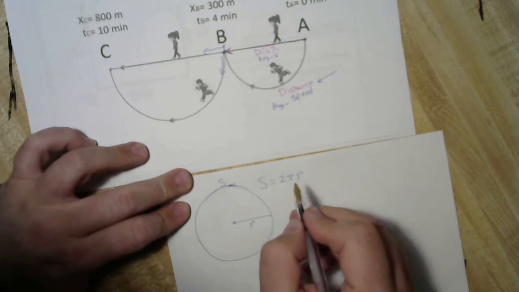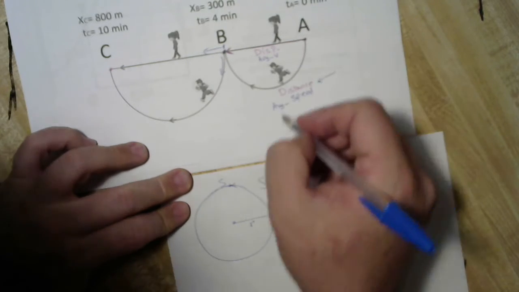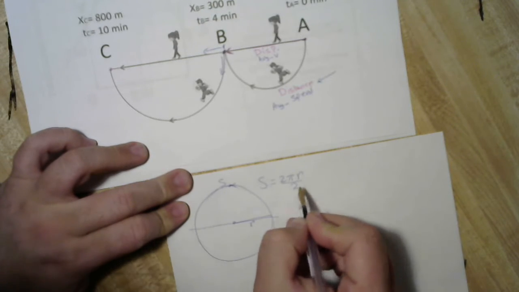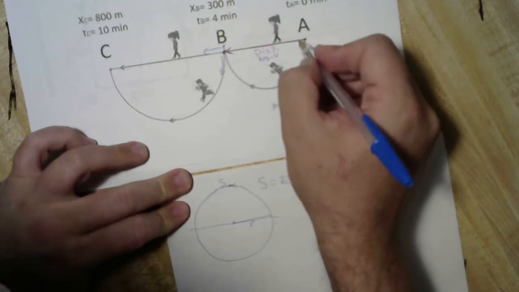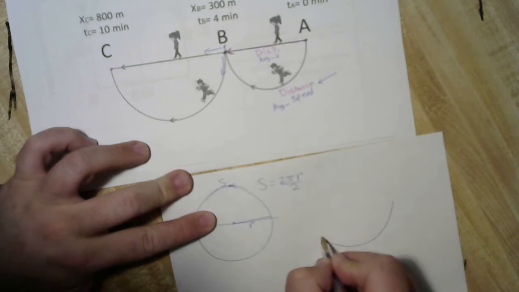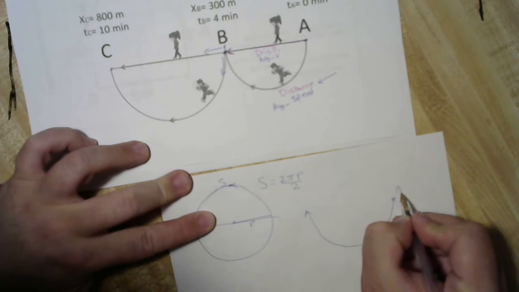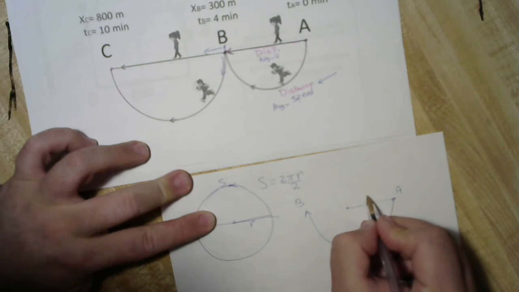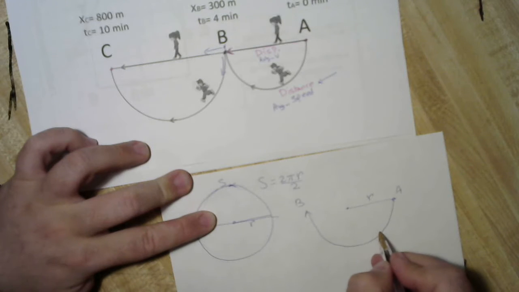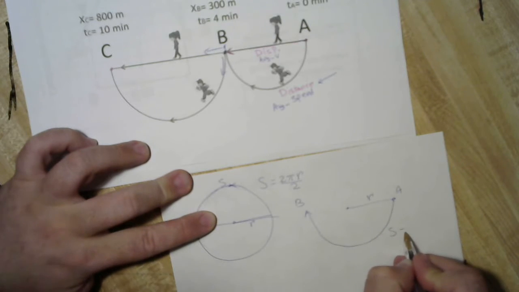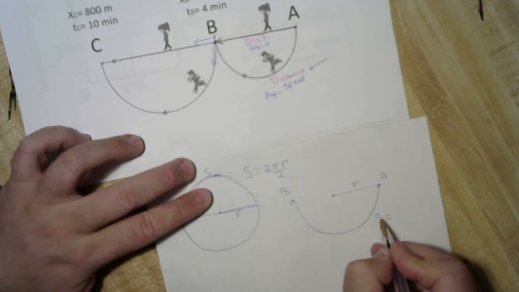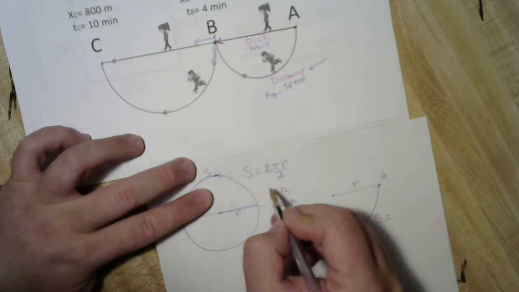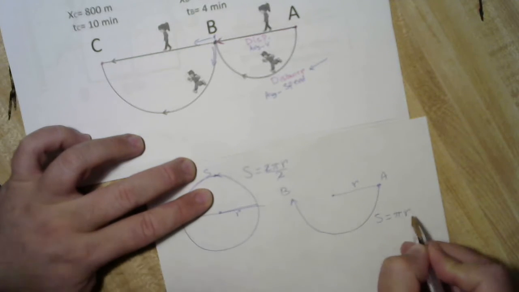But I have a half circle, not a full one, so I need to divide it by 2. For the track from A to B, this is A and this is B. This track, this is its radius r, and this is s, the distance, which is equal to 2 pi r divided by 2. So the 2 will cancel with the 2, which is equal to pi r.